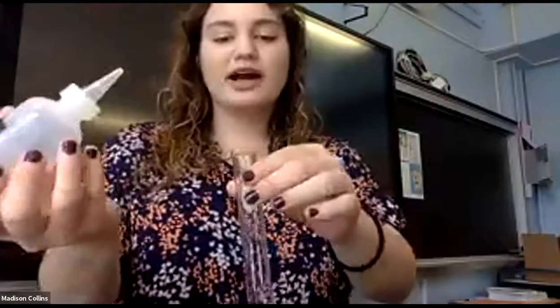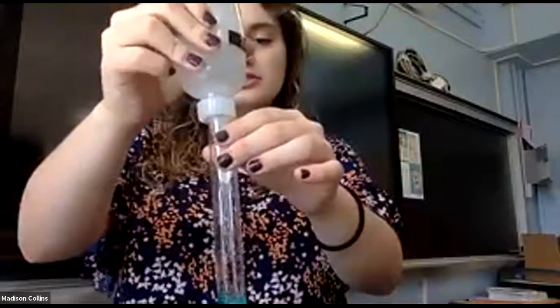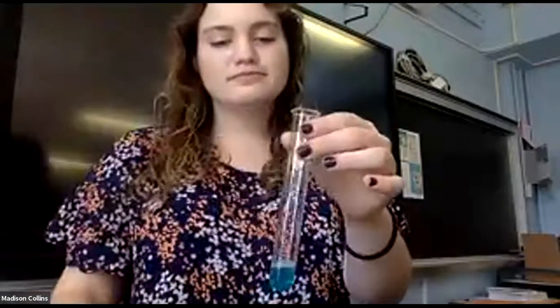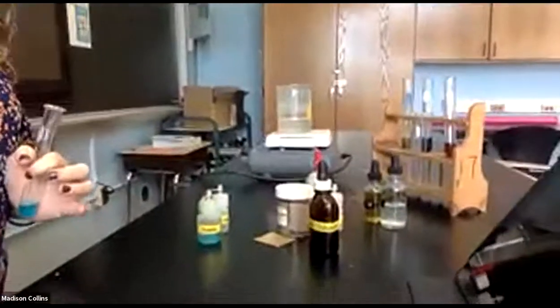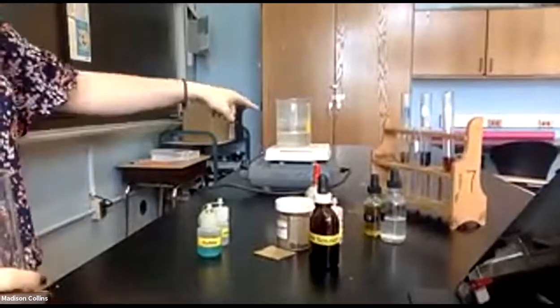All right, so we've got two guesses. One person said we might see a color change. One said we might see some foaming. Let's see what happens. So I'm going to add my glucose to my Benedict solution. And I don't see anything happening. Do you guys have any ideas why we didn't see a change? So what if I show you what's happening right here on my table? Do you guys see anything that might give you a hint, maybe right here?